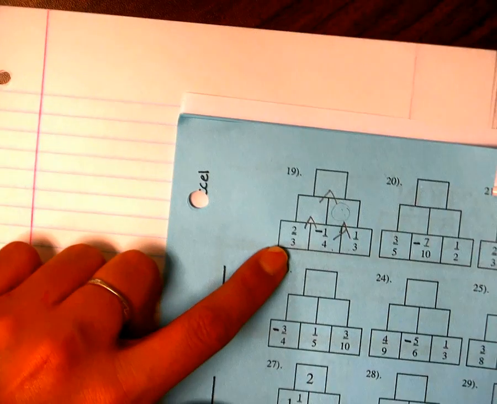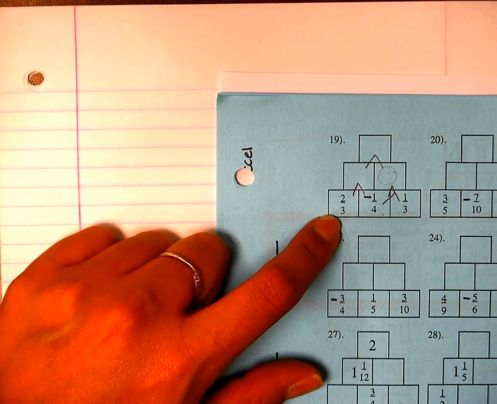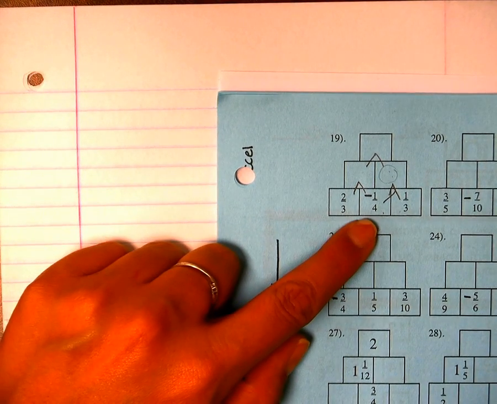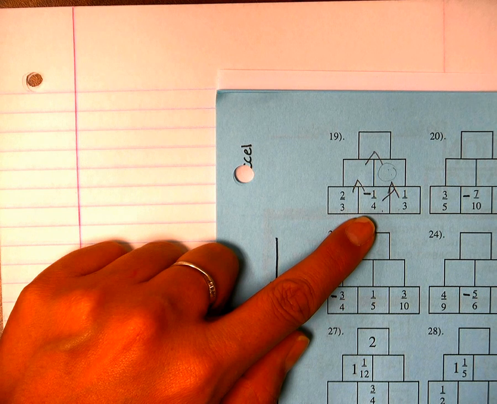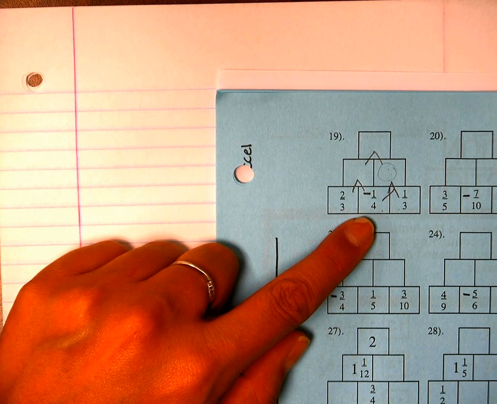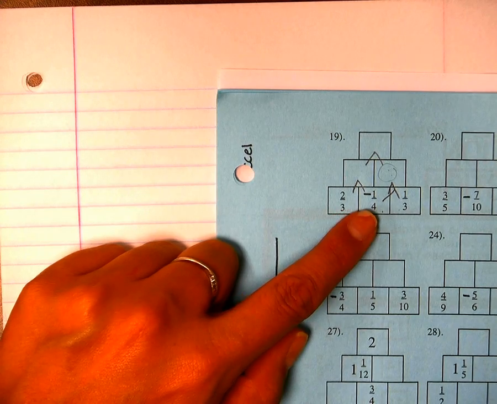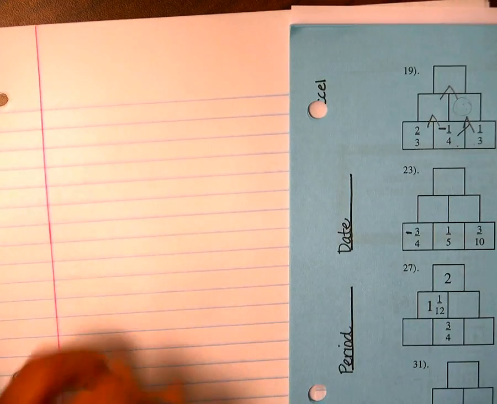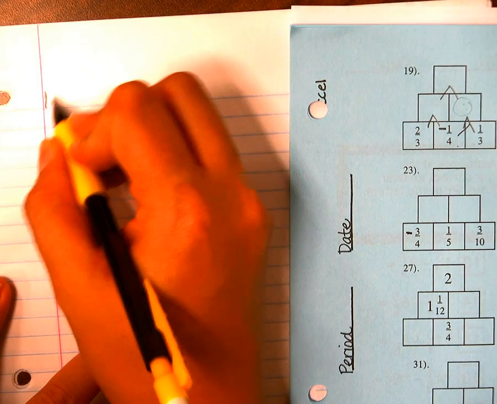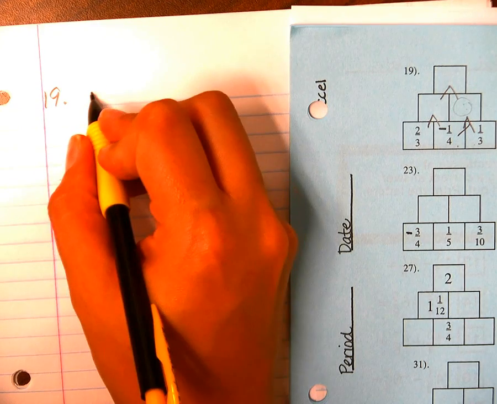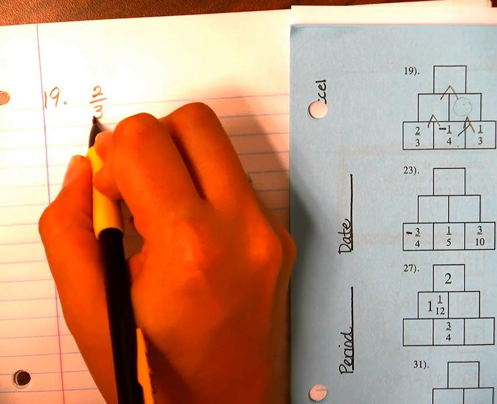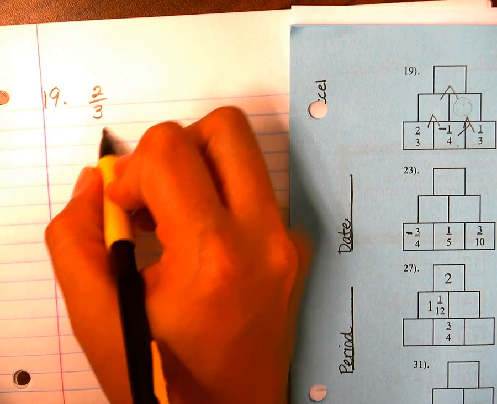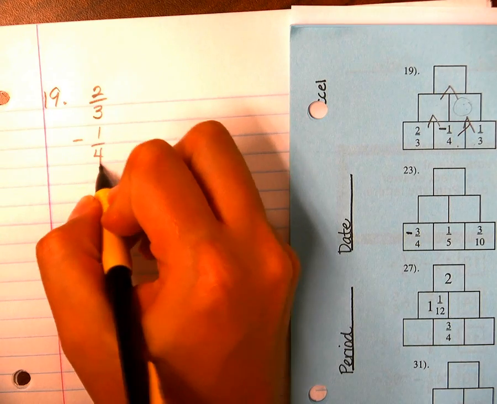The first two fractions that I'm going to work with are 2/3 and -1/4. So the first thing I want to know is if they're the same sign, I can find the sum. If they're different signs, I find the difference. And one's a positive, one's a negative, so I am finding the difference. So we're going to call this number 19, and the two numbers are 2/3, and I'm subtracting 1/4.